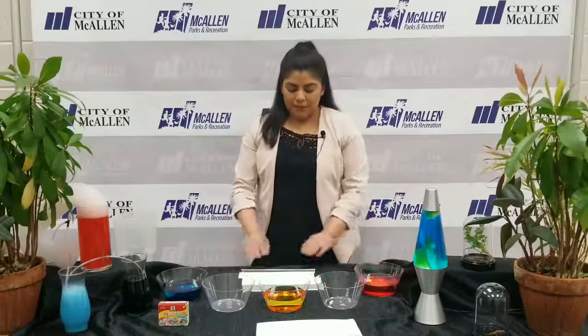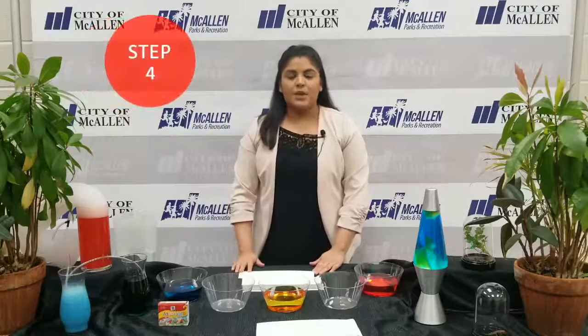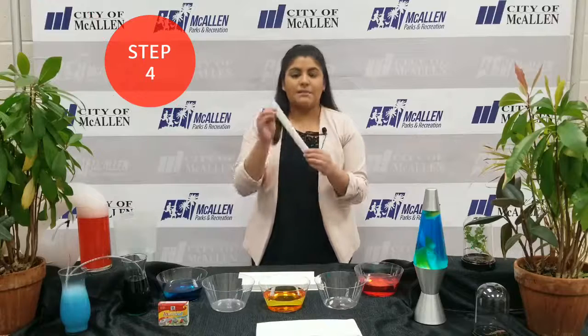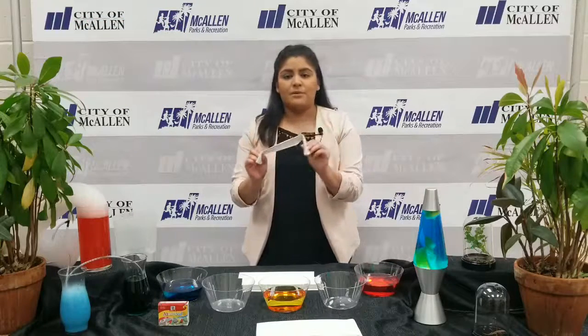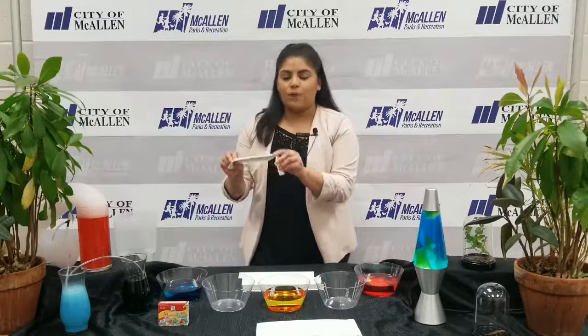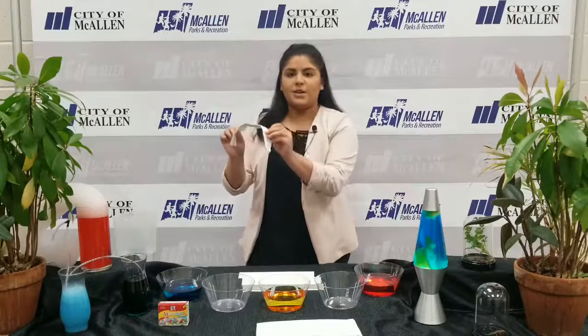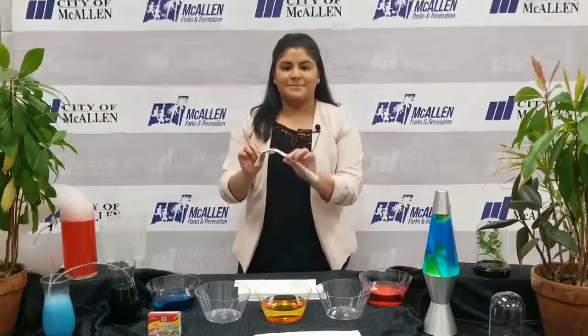Now that we have our paper towels folded nicely and tight, you're going to want to place one end of the paper towel into the bowl with water, and then the other end of the paper towel to the other bowl without the water, forming a bridge like so. And you're going to do that all the way across.